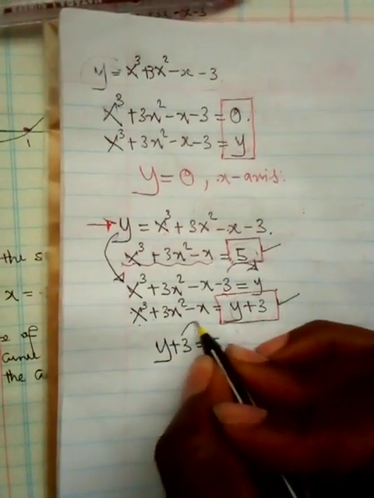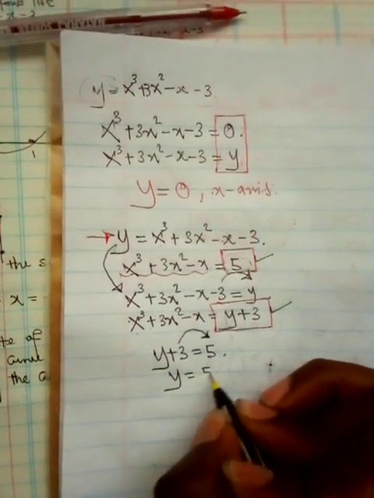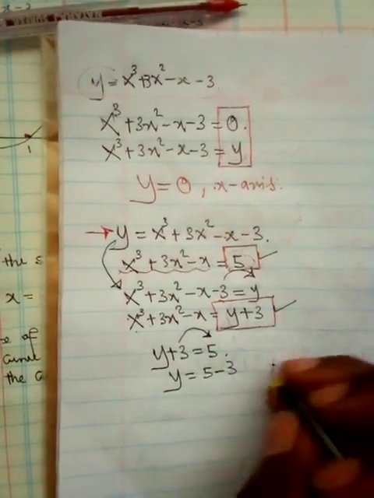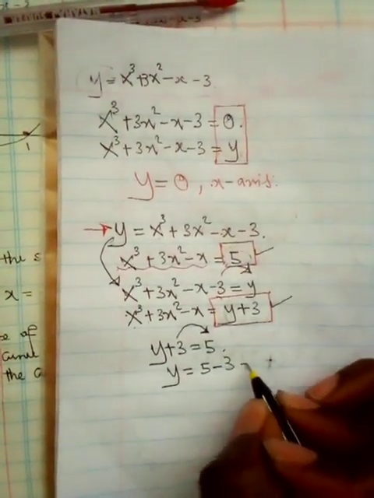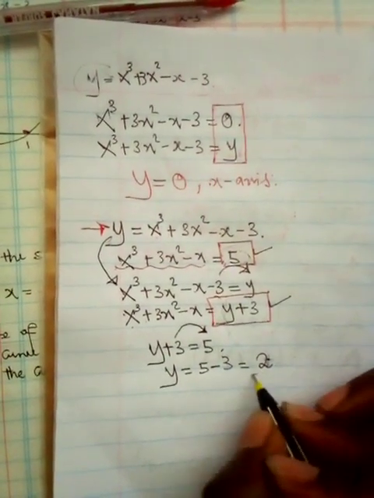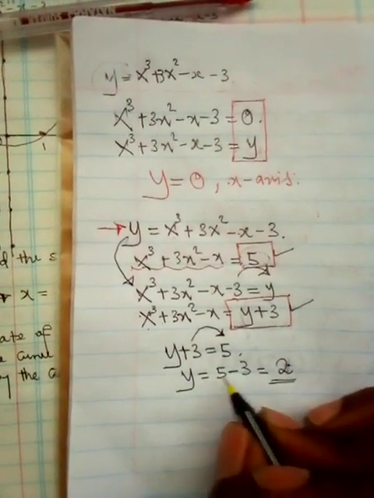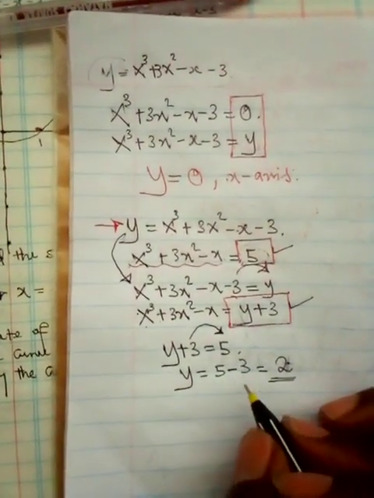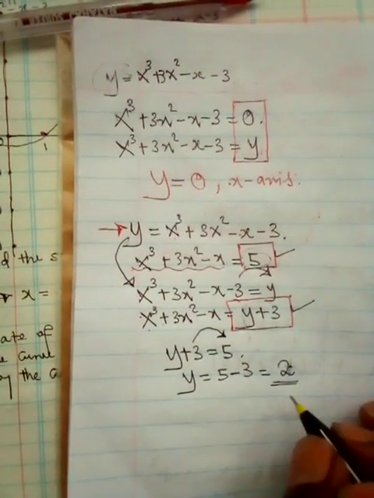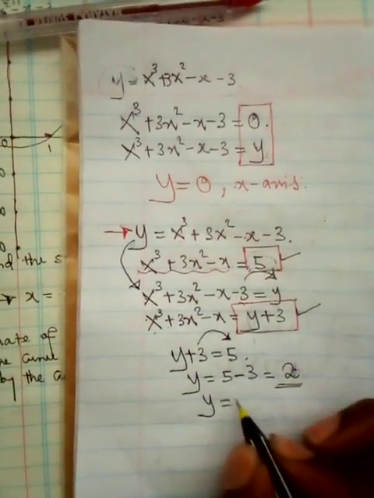And once you do that, the 3 is going to be taken this side. So this is going to be 5 minus 3, because it's a positive, so when it comes there it's going to be a negative. So it's going to be y is equal to 5 minus 3, which we all know the value is just going to come out as +2, right? So y is equal to 5 minus 3, the value is just going to be equal to +2. So that's the +2 that we have there. Y will be equal to 2.